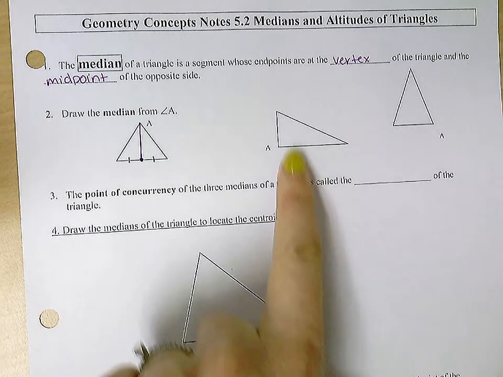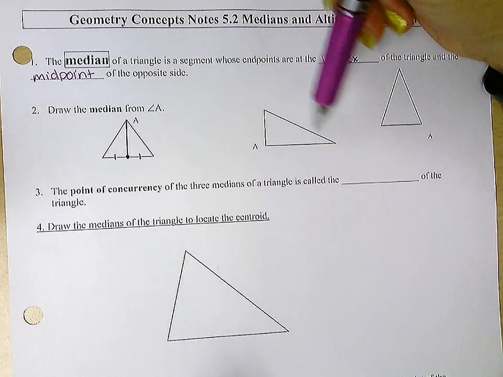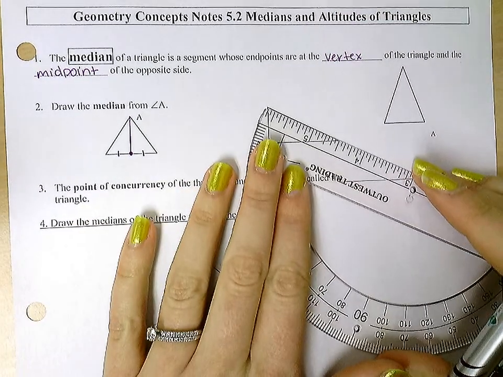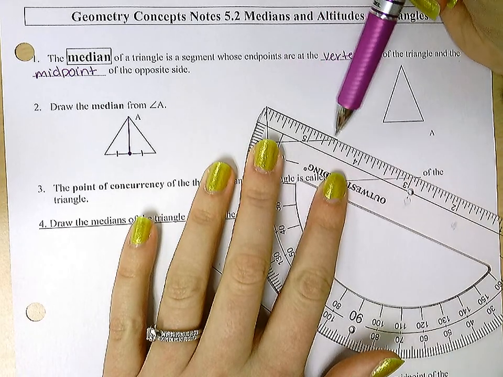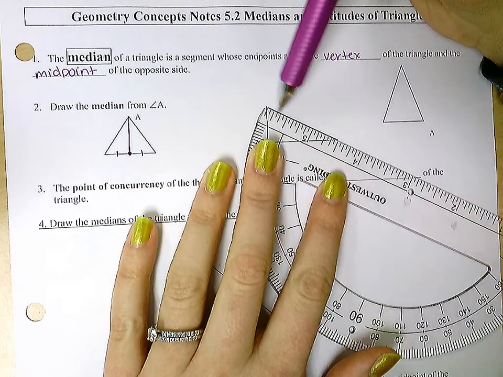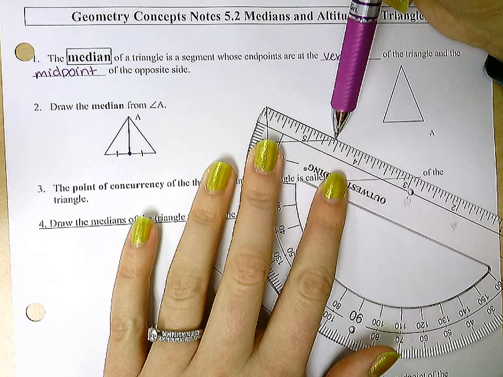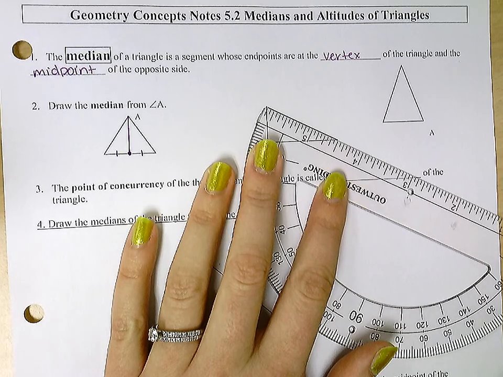We'll do the same thing for this triangle over here. So we need to count out the side length across from angle A. So that is the hypotenuse of this triangle right here. So this length. So count those dashes. I got about 24. Divide by 2.